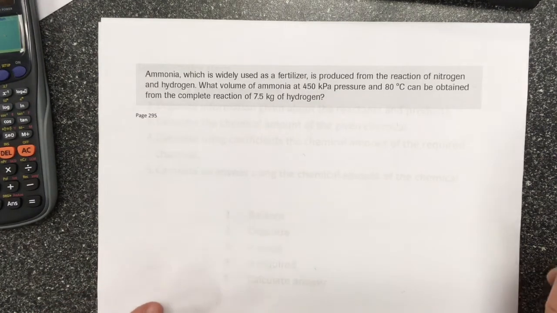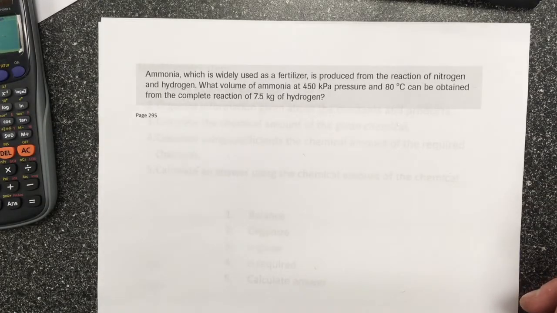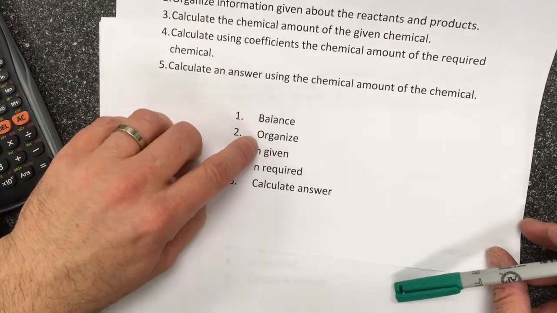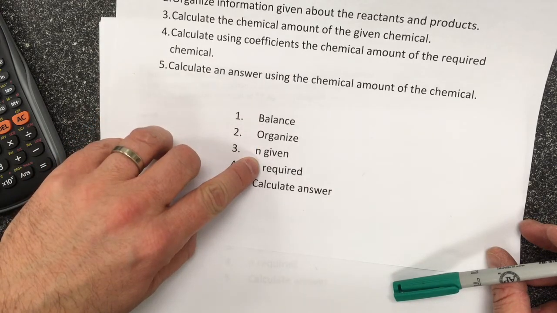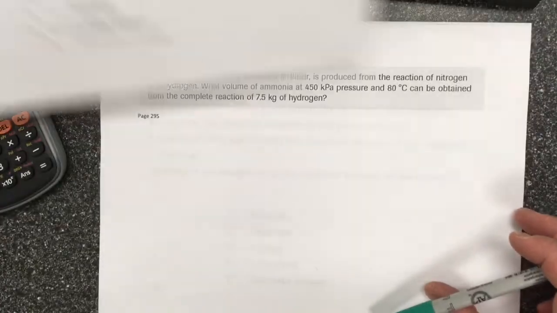In this video, we're going to use gas stoichiometry to solve a question. The question says, ammonia, which is widely used as fertilizer, is produced from the reaction of nitrogen and hydrogen. What volume of ammonia at 450 kilopascals pressure and 80 degrees Celsius can be obtained from the complete reaction of 7.5 kilograms of hydrogen? Now, in any stoichiometry question, we're going to have a balanced reaction, organize our information, calculate the number of moles given, then transfer to the number of moles required, and calculate an answer.